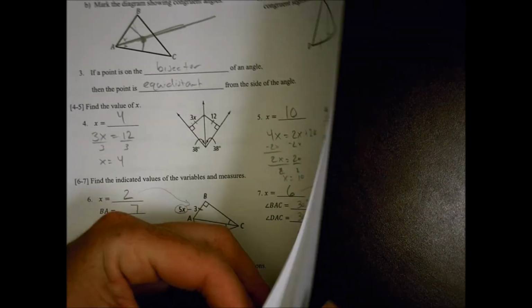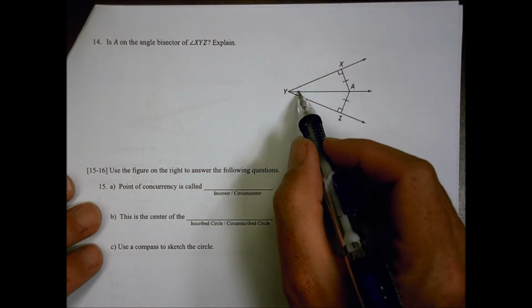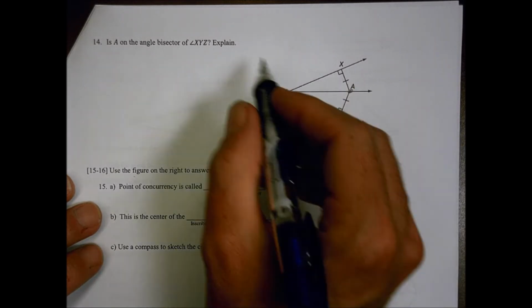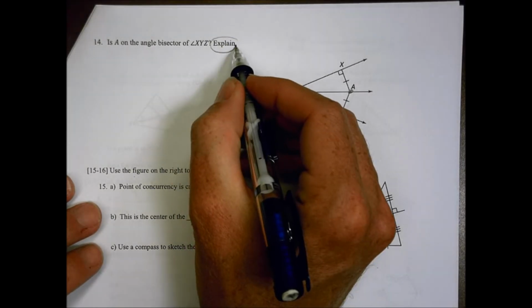I'm going to turn the page over and look at the back side to help out with some questions on the back side of your homework for tonight. On the back side, we begin with this triangle, or a little angle bisector, and it says, is A, this point here, on the angle bisector of XYZ? And it really wants you to explain this in your words.